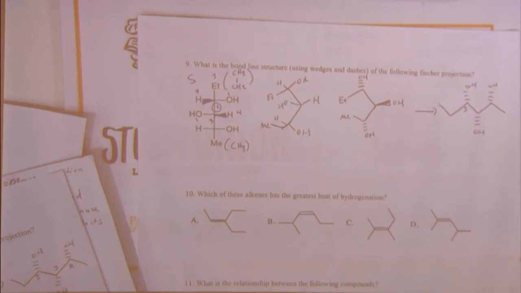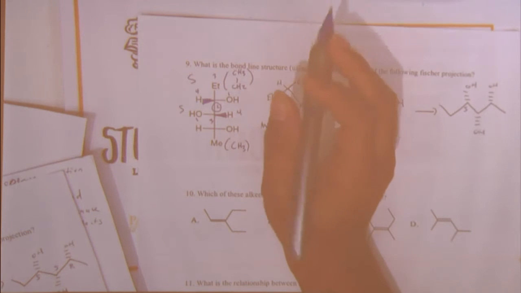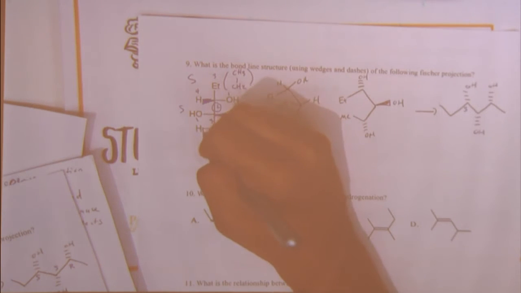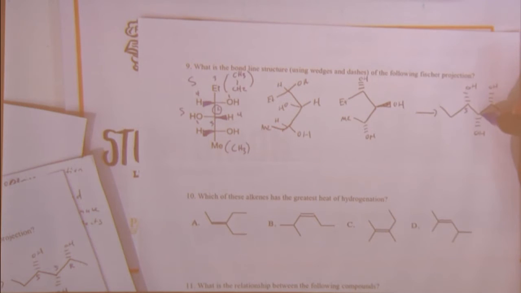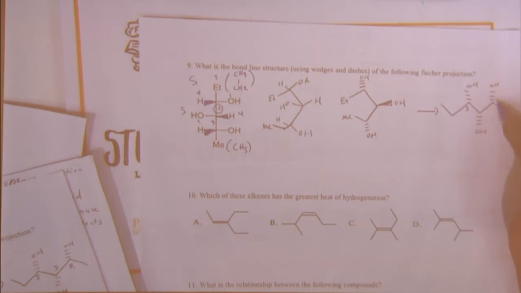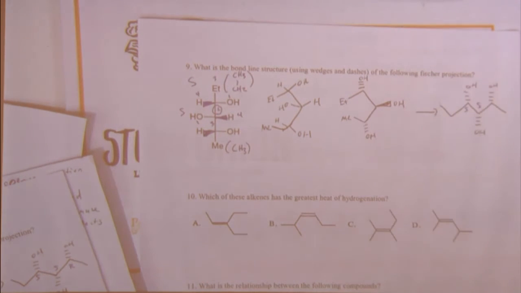So once again, even though my 1, 2, and 3 are going clockwise, which would make it R, it has to be flipped to S because my H is on a wedge. And this is going to be the case with everything in this Fischer projection, because all of the H's are on a wedge, as you can see. And then when you check it here, if this has first priority, second, third, it'll be going clockwise, but with my H on a wedge, it gets flipped, so it's S as well.